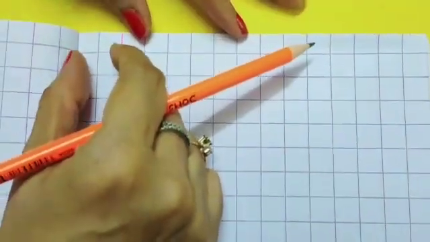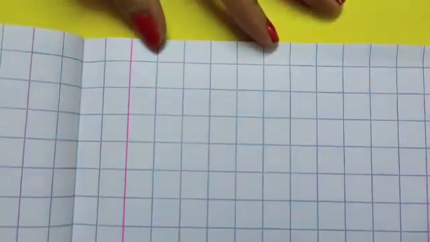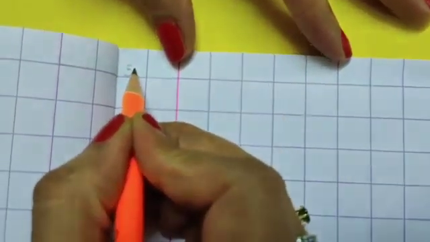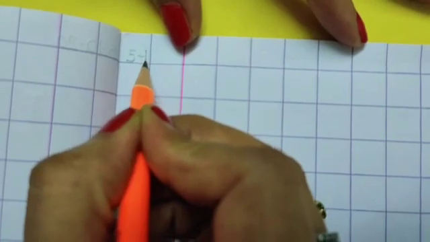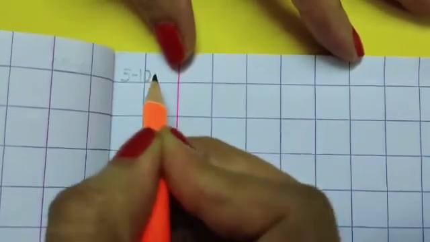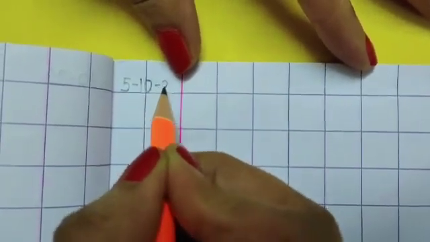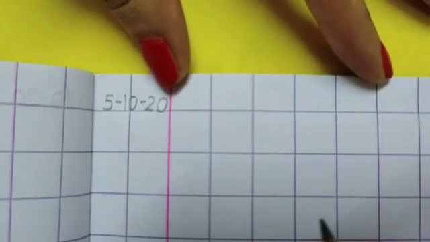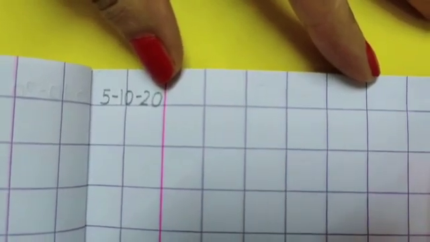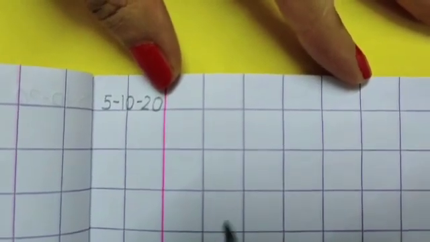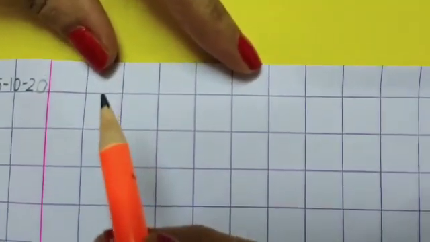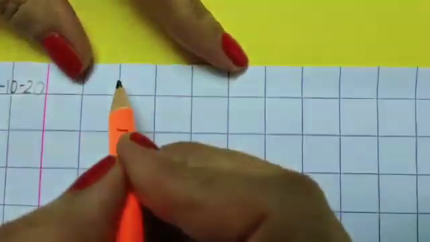We will begin with writing the date on the top left hand corner of the margin. 5 dash 10 dash 20. On the same line outside the margin, you leave 2 squares, 1 2, and then write the title backward numbers.